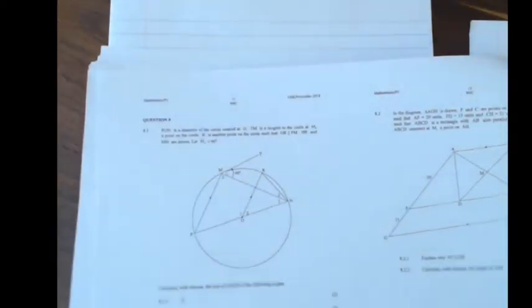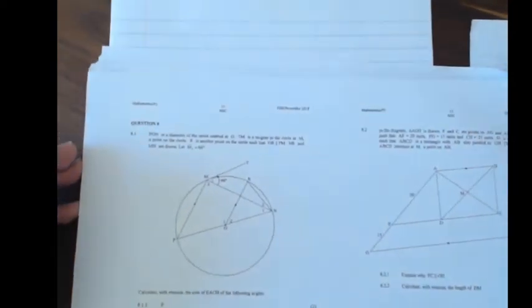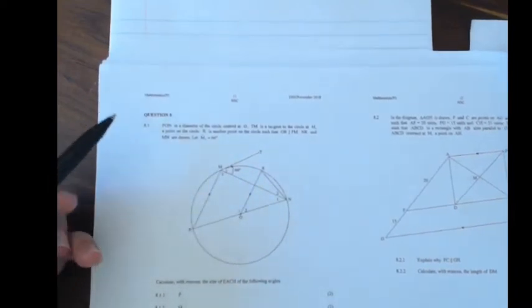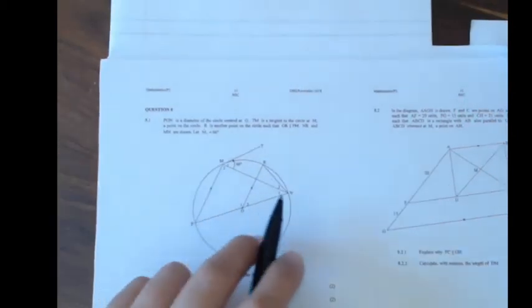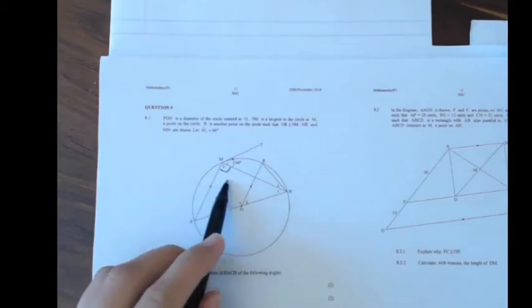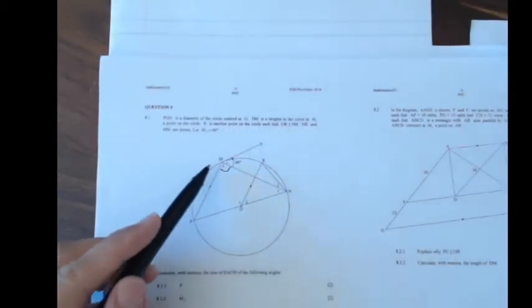Okay, right. In this video, we are going to look at the Euclidean geometry questions from the November 2018 question paper, starting here with question 8. PON is the diameter of the circle, which means that angle will be 90 degrees by angle in a semicircle. Centered at O, TM is a tangent.